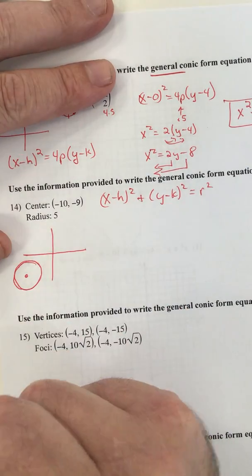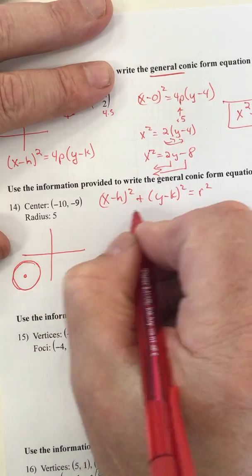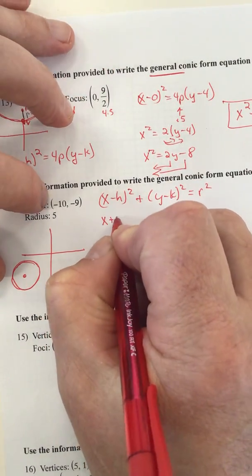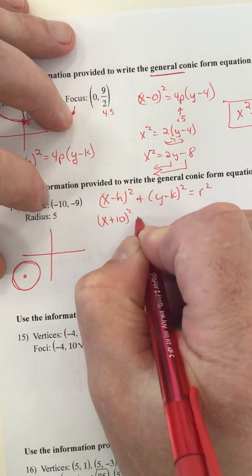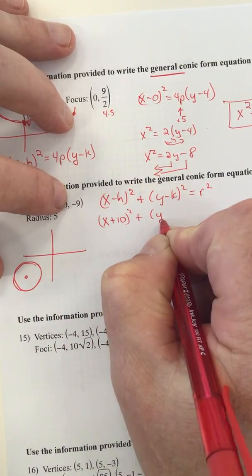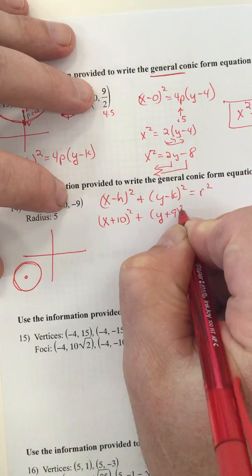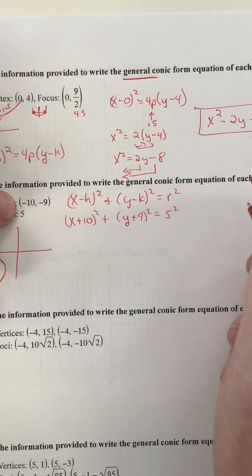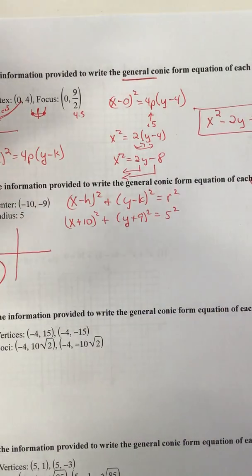Somewhere down there. Okay, well these are the easiest kind. So we have x minus negative 10, so x plus 10 all squared, plus y minus minus 9, so plus 9 squared equals 5 squared. All we got to do is multiply that out and we have it.